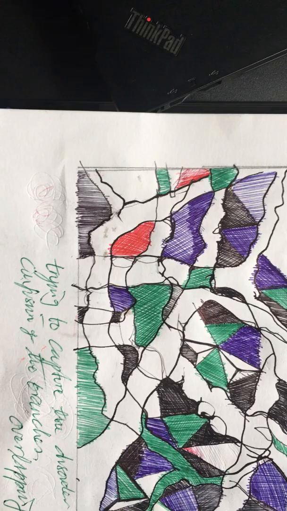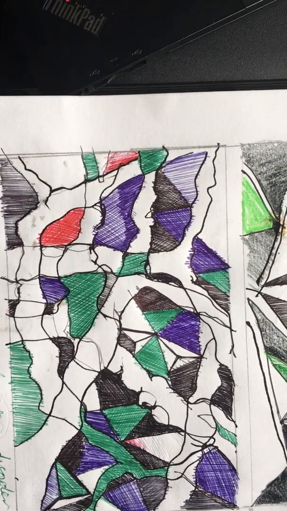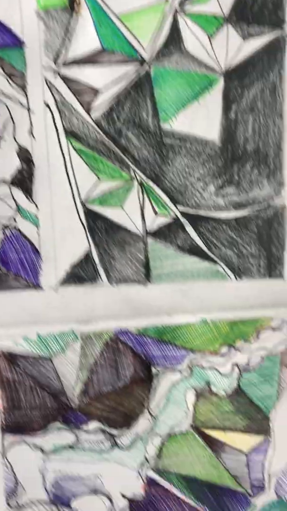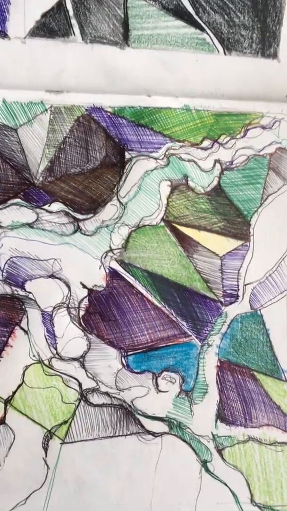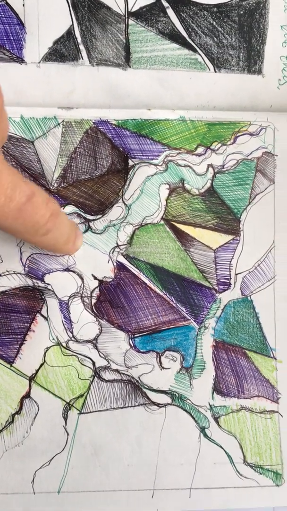This one here is an initial idea, trying to capture the sort of disorder again, using different colours, blocking it out, adding a bit of the triangle. So in a sense, it's starting to develop a little bit. These are still initial. I'm still thinking about what I'm doing. I've got more of a representation of the tree here.